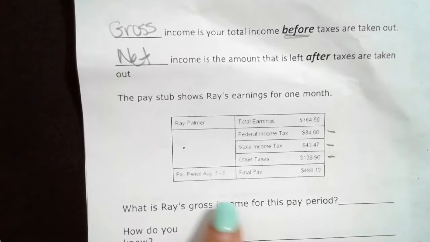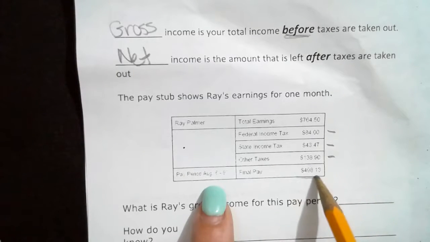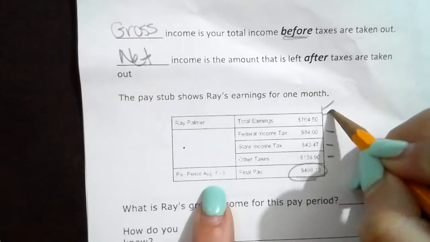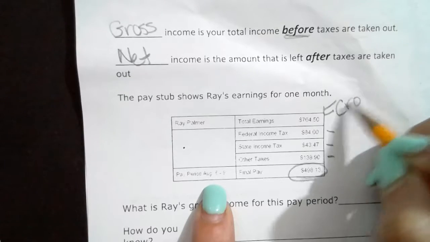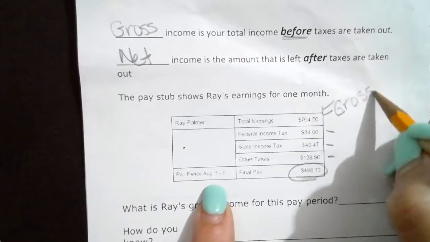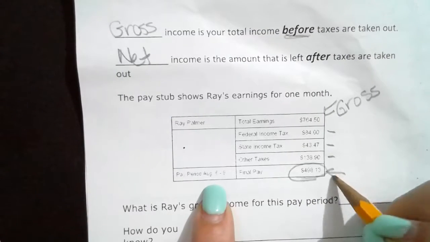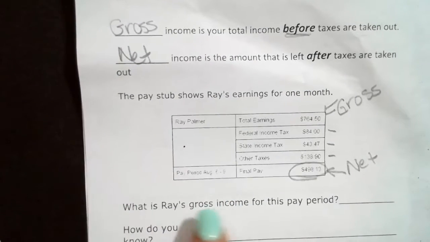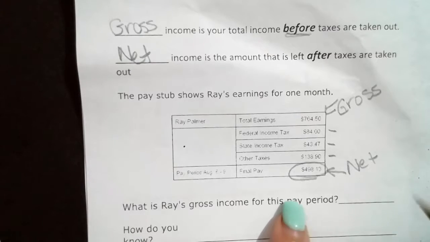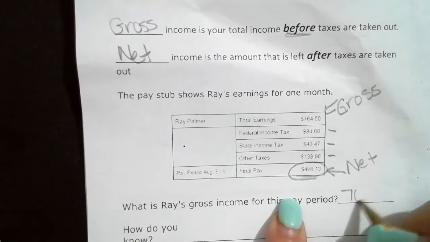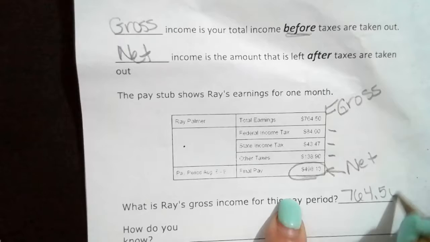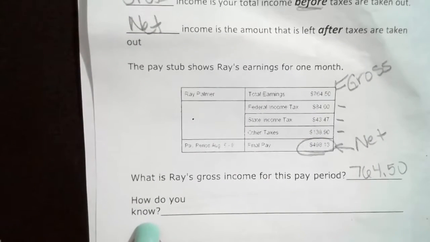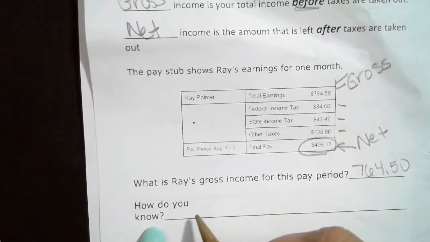And his final pay is $498.30. So this one, his total earnings, remember that's called his gross. And this is called his net. What is Ray's gross income for this pay period? Well, his gross is $764.50. How do you know? Because it's before anything is taken out.